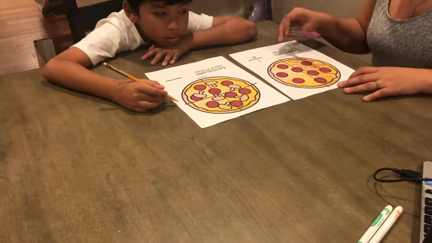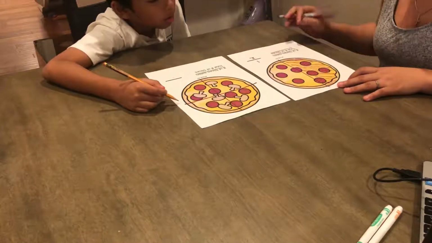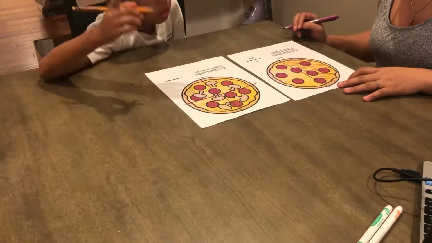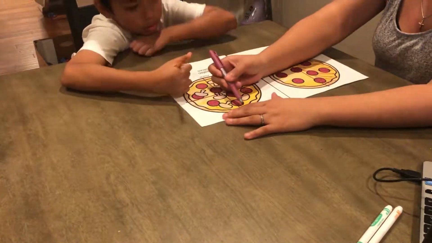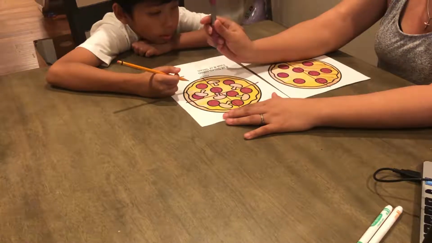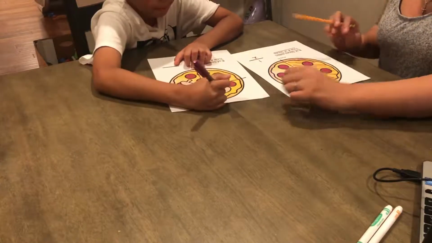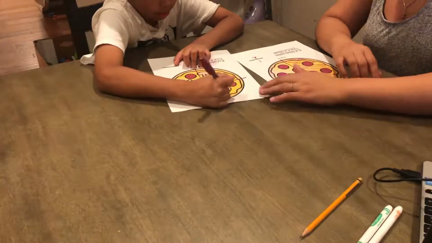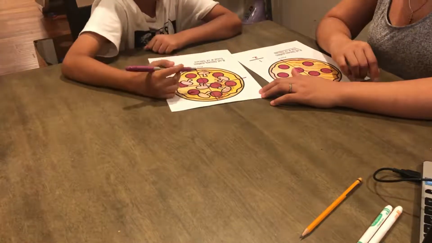Okay. So there's 4 slices. How can we make this pizza look like the first pizza? How many slices do we need to shade? 2. 2, very good. Do you want to shade it with the marker? You need the marker though, only because the pencil's not gonna show on the pizza. Very good.